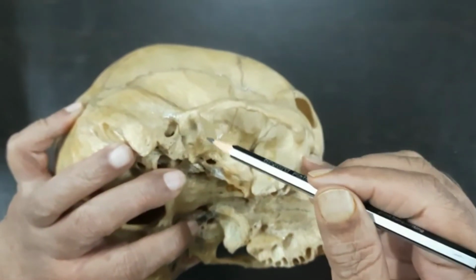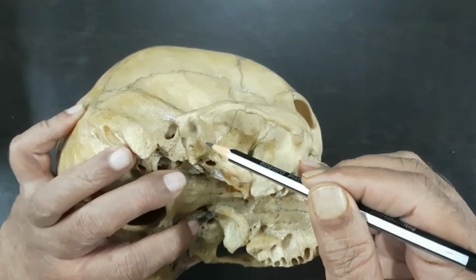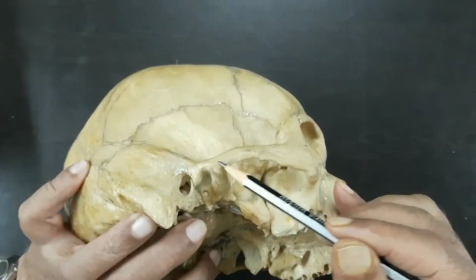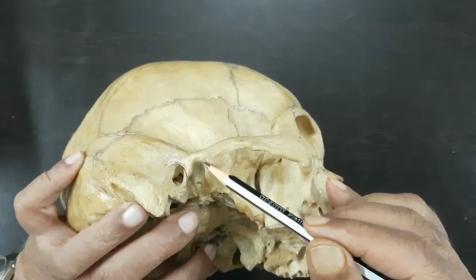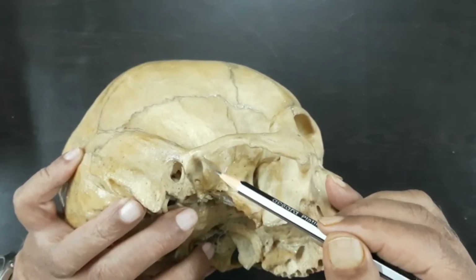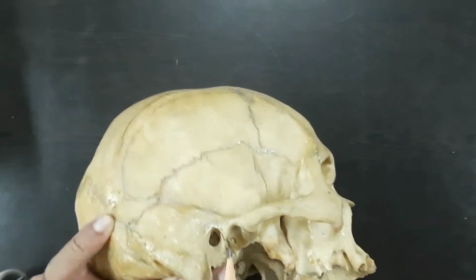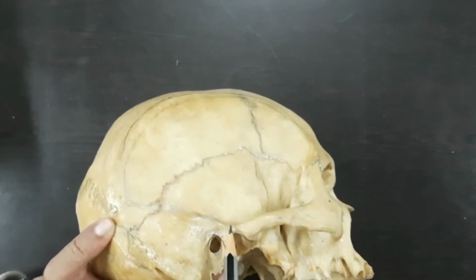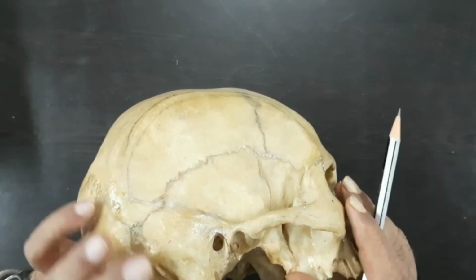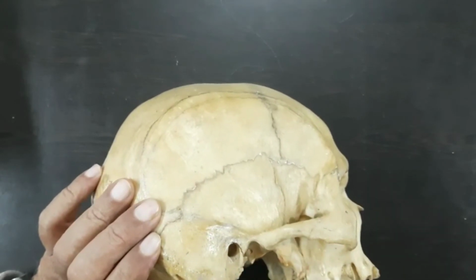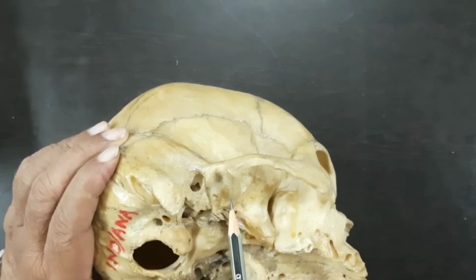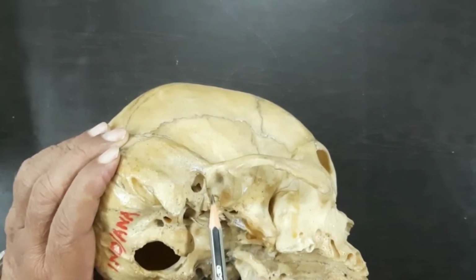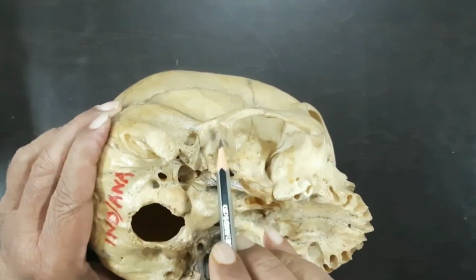But if you see on the basal part, this will be the anterior root of the zygomatic arch. This was the root of the zygomatic arch, and this is the anterior root, this is the posterior root, which continues with the supramastoid crest. But the anterior root forms the anterior limit of this fossa called the mandibular fossa.